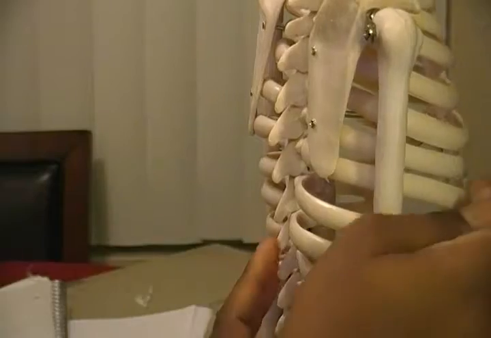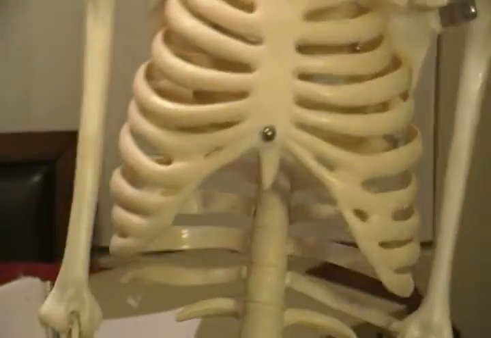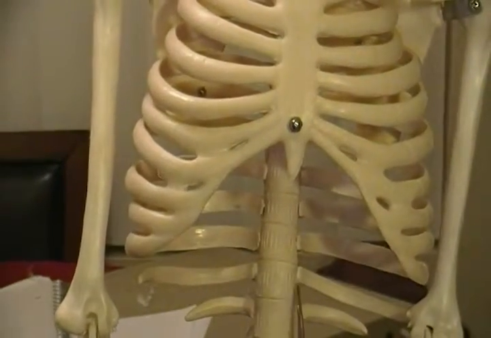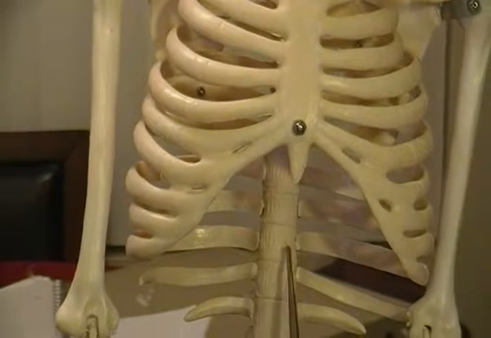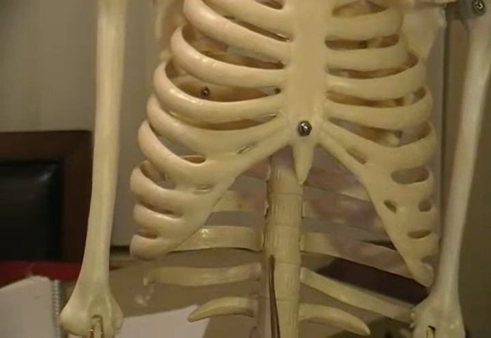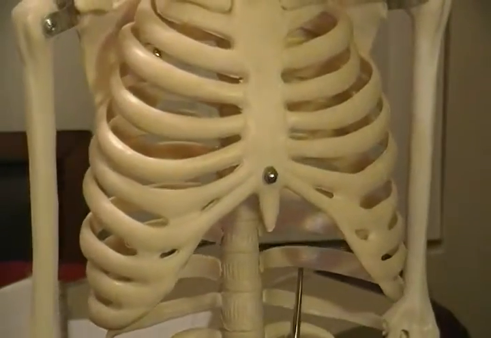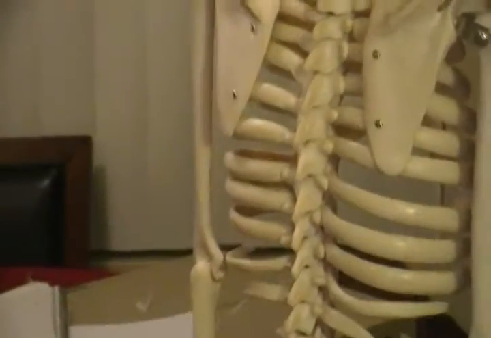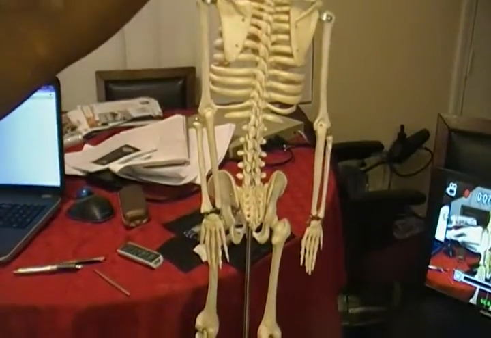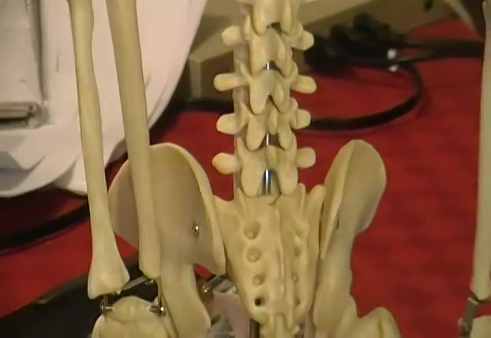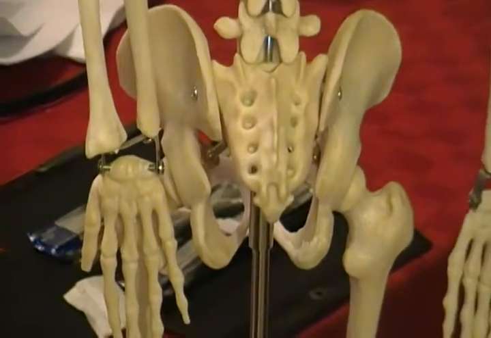And then here we have the body. This part right here is the body. And in between the two bodies is where the intervertebral disc rests. Now the lumbar vertebrae have 5 irregular bones down here.